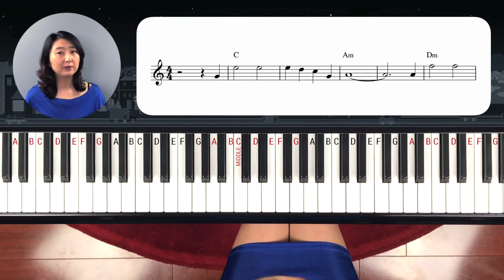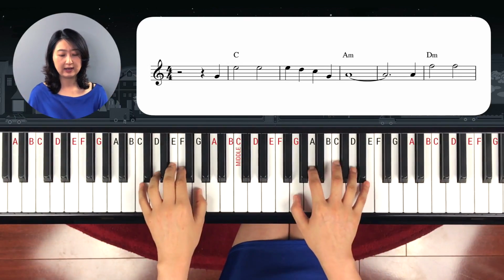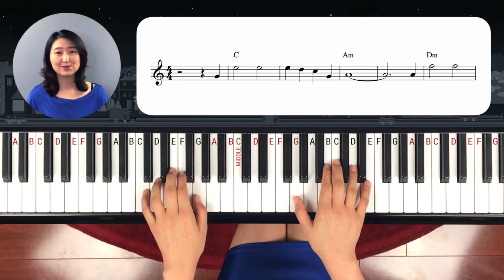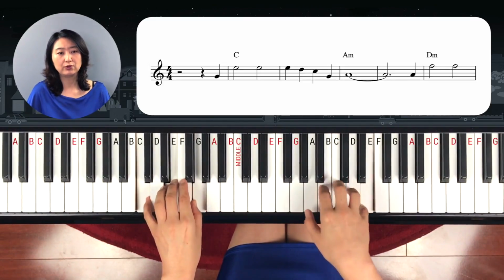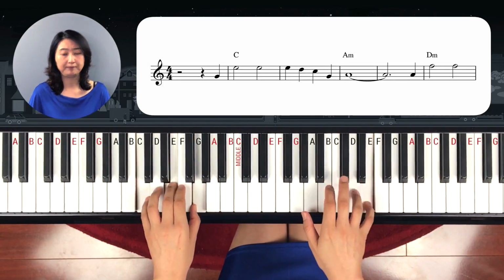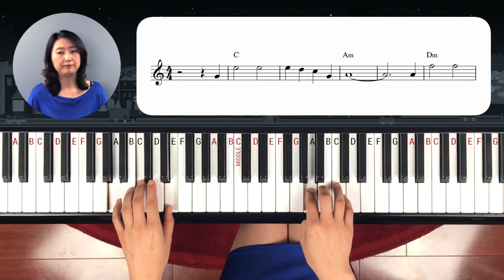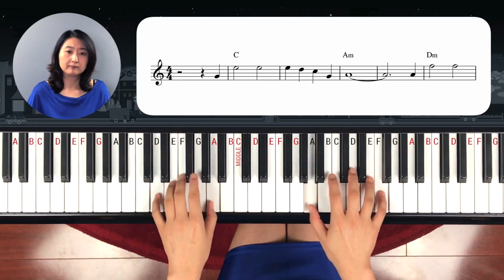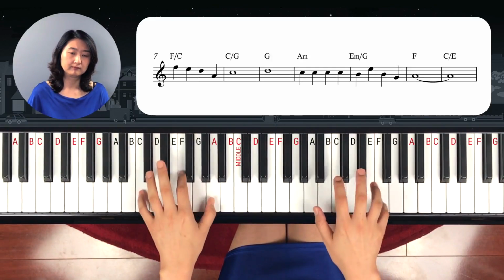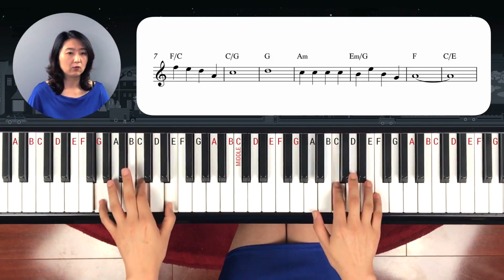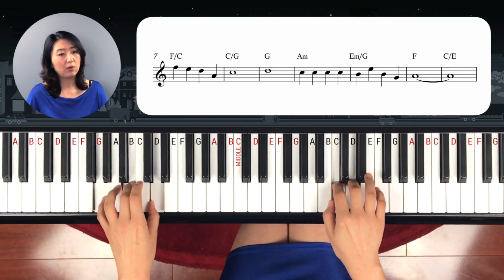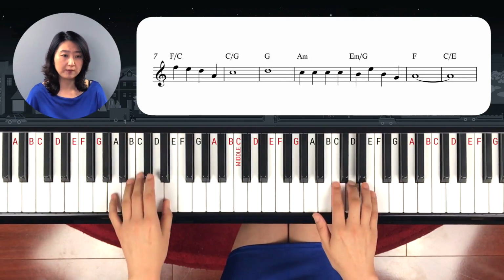This time, I'm going to play the whole entire song in regular tempo with the block chord. Let's see how it goes. 1, 2, 3. 1, 2, 3, 4. 1, 2, 3, 4. 1, 2, 3, 4.